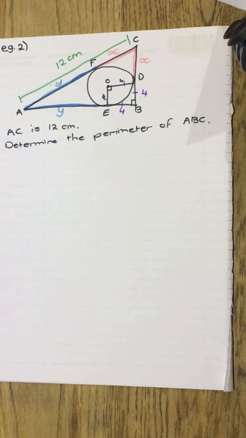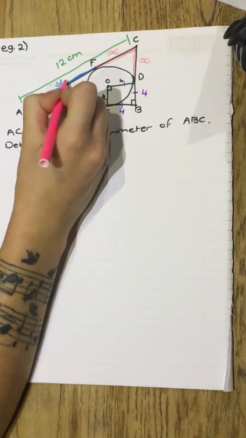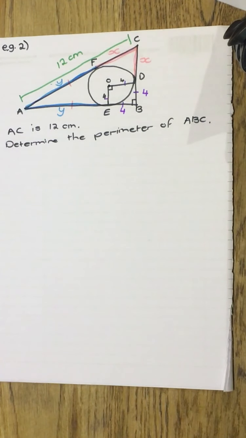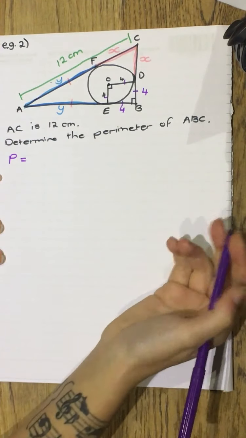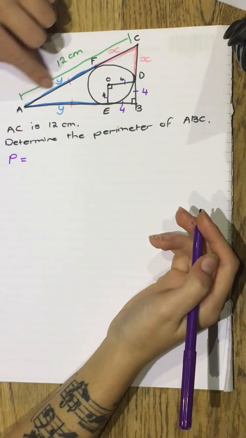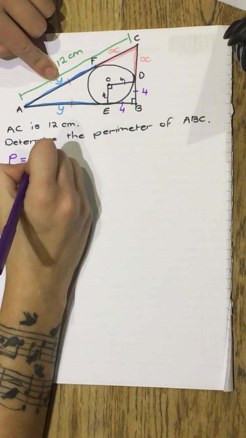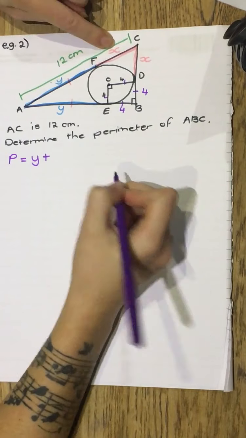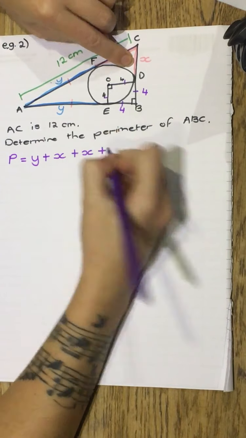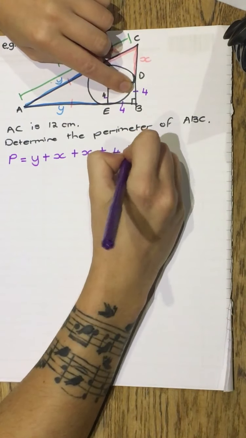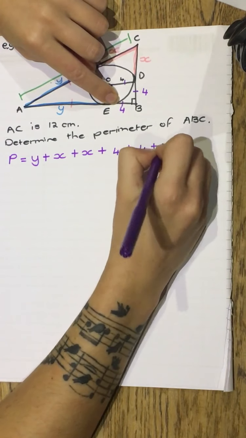So now that I've given this a label x and y, and I know it might not be something that you would have thought to do, but maybe instead of using those two lines to say it's equal, maybe label it x and y in case you need to add it up like you do in this case. So they say determine the perimeter. So remember, perimeter is going to be everything added together. So if I start with y, let's go clockwise starting here. Perimeter is going to be y plus x plus x plus 4 plus 4 plus y.